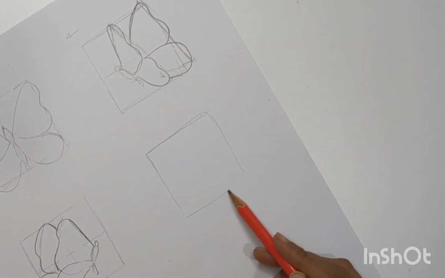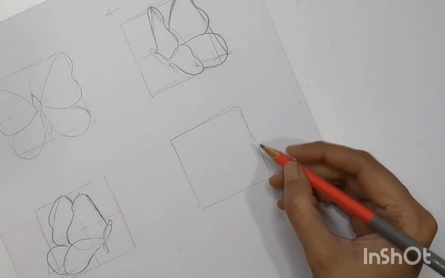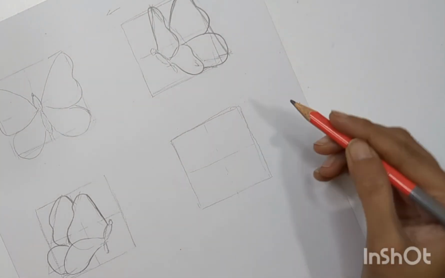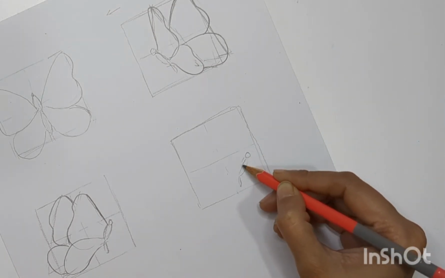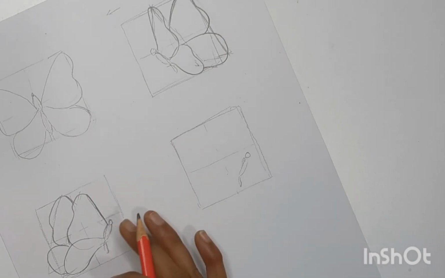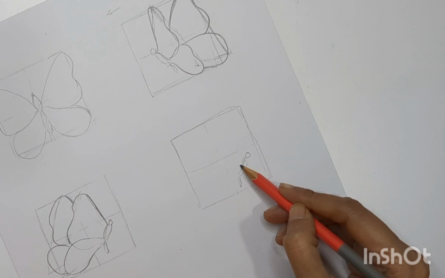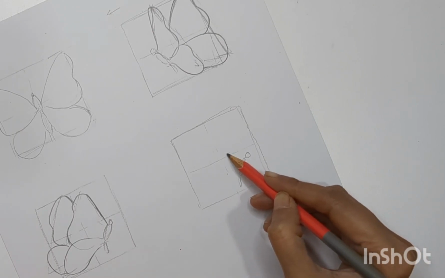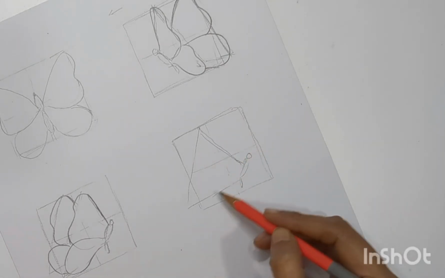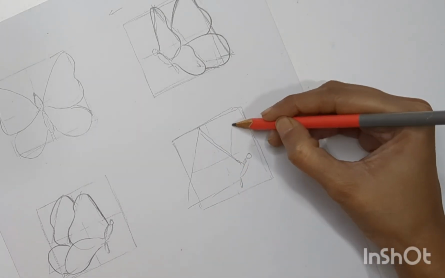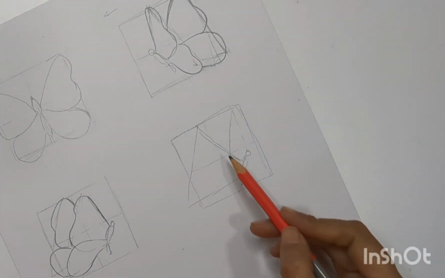Now let me create one more. This is quite different and I like this particular perspective very much. Again I'm repeating the same process, dividing into 4 equal halves, creating the body at the right side because all the wings are on the left side. You can just do vice versa: create the body on the left side and wings on the right side. Then create one big triangle like this, and then one little different kind of triangle, not overlapped but side by side.